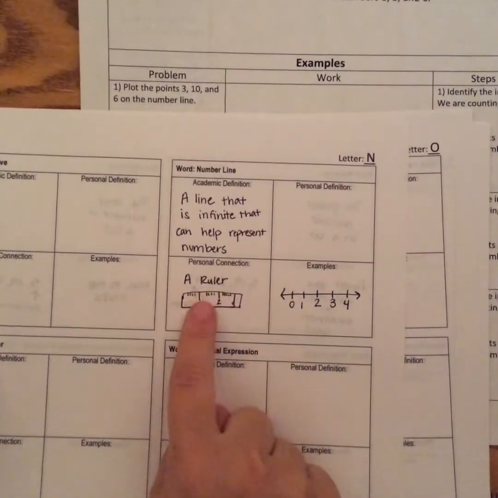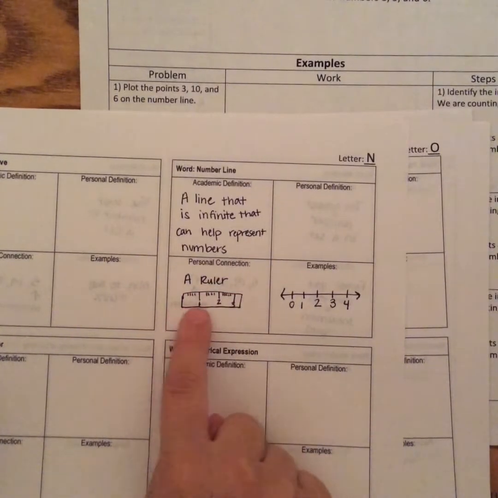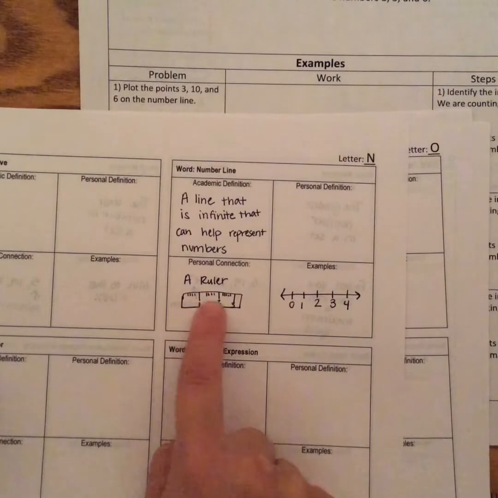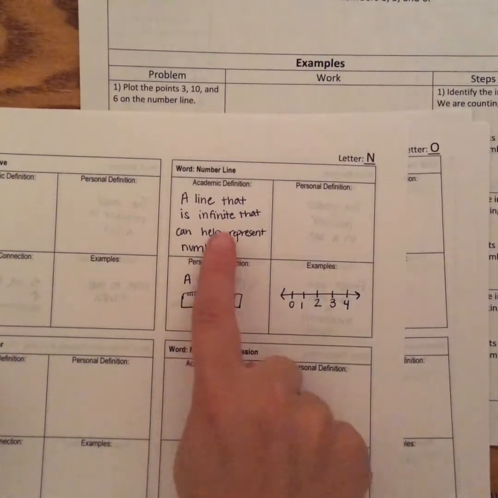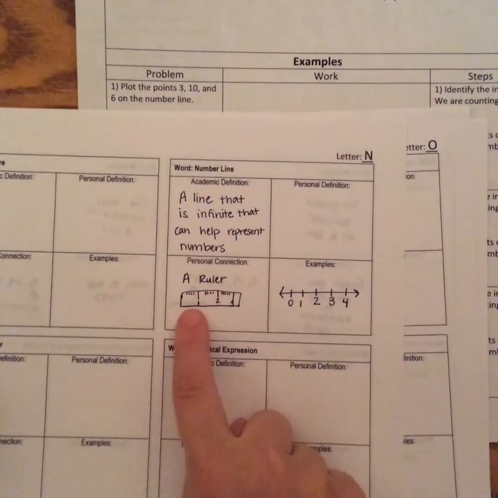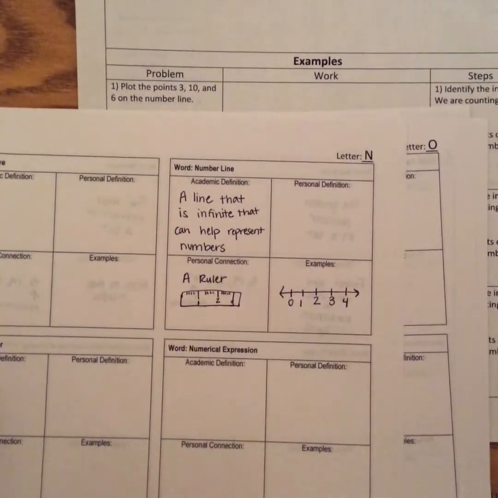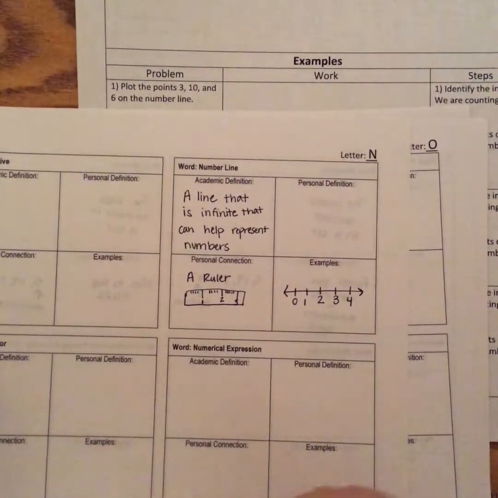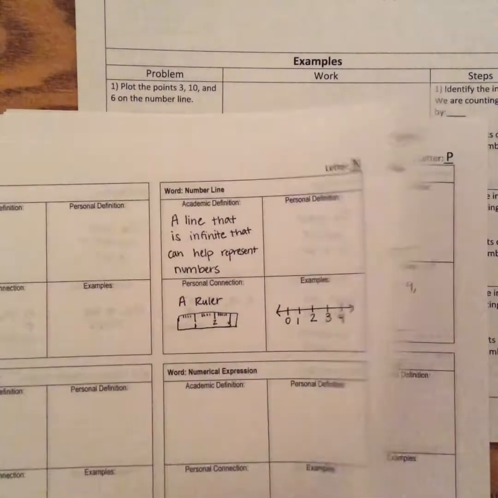So in personal connection is a ruler. So when you measure a ruler, I know it's kind of hard to see, sorry. this is actually a number line. It doesn't go on forever. It's not infinite, but it does have a number line on it. All right, next up we have tick marks. So we're going to the T's.